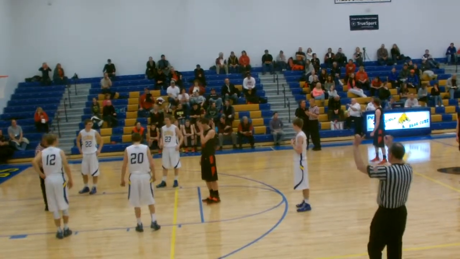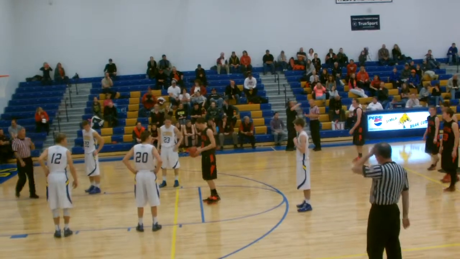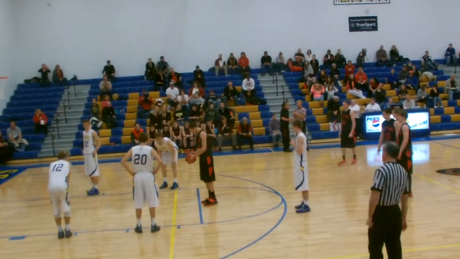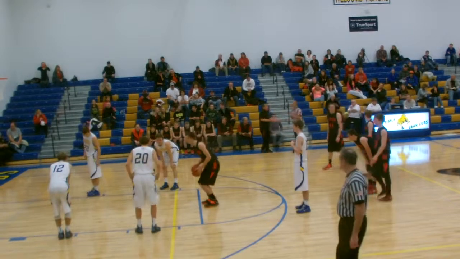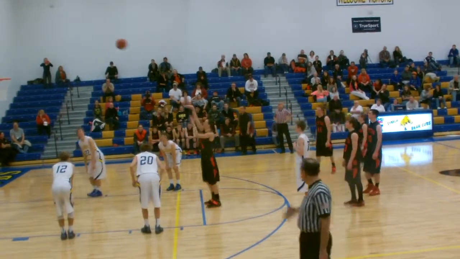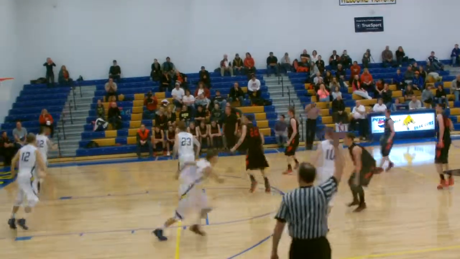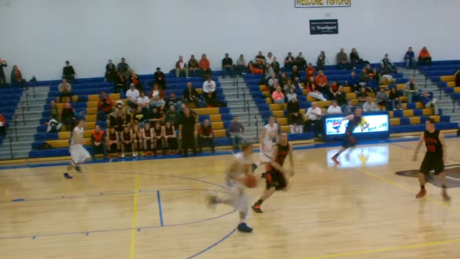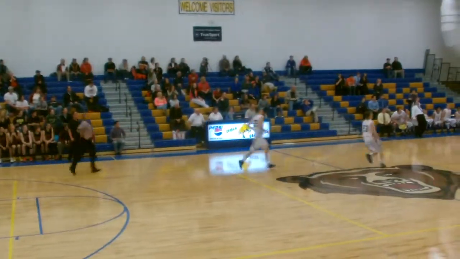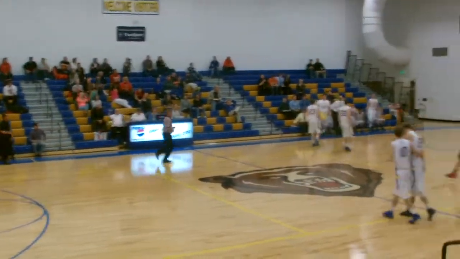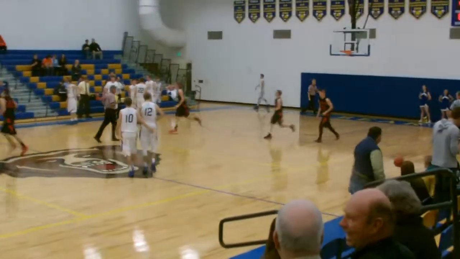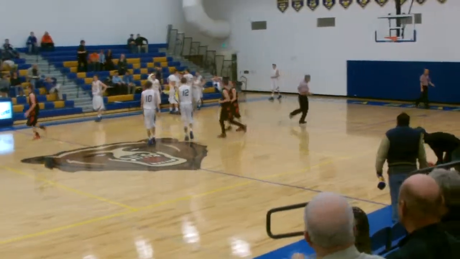See Coach Alan Card talking to Kevin. He thinks that should have been a technical foul down there, and I think he is right. Kevin's doing a good job of talking to him, listening to him. They missed the free throw on purpose. White does get a last-second desperation shot, but it doesn't go. And Black wins this game.